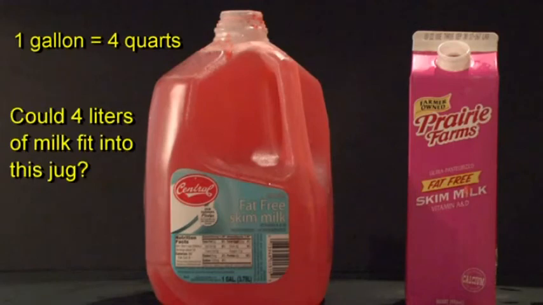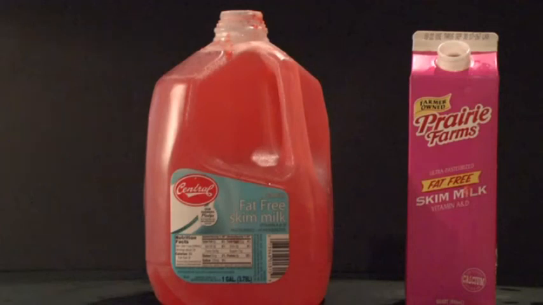Question: do you think that 4 liters of a liquid could fit into this gallon container? Remember that the liter is 54 milliliters greater in volume than the quart. And if we multiply that by 4, we would need an extra 216 milliliters of space, which is significantly larger than the empty space we see at the top of the container.